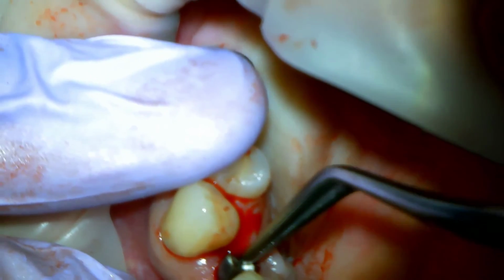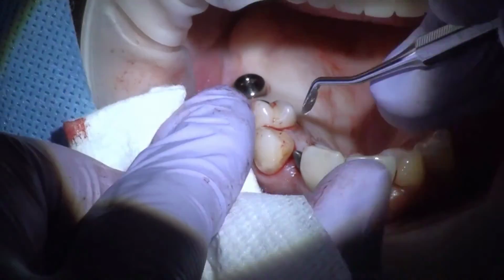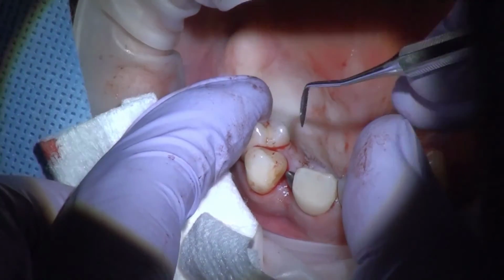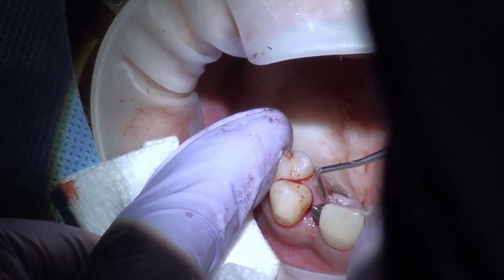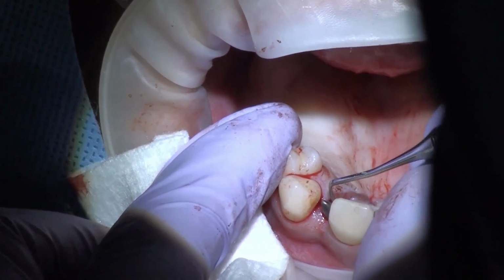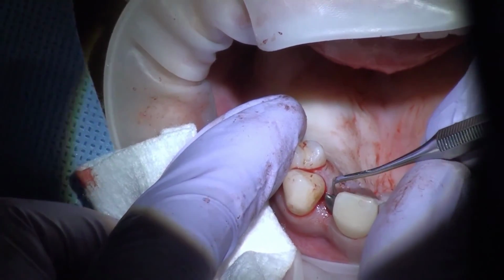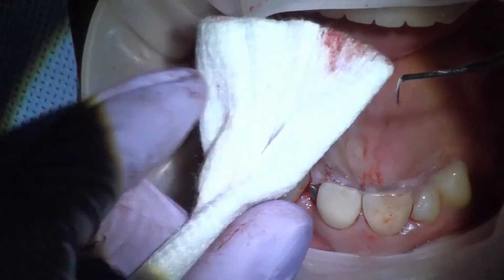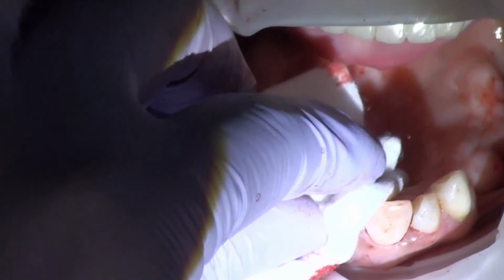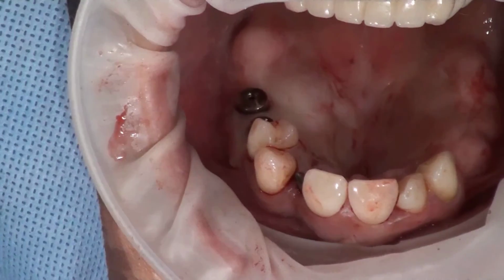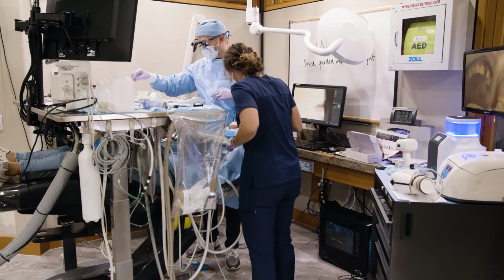Here's a little Teflon. Chin up real high. Go ahead and water that, clear that up real good.